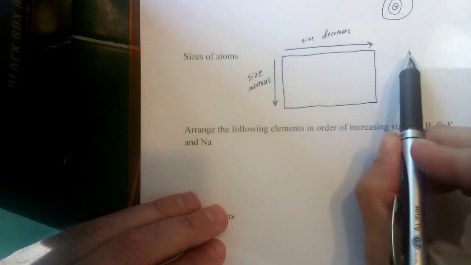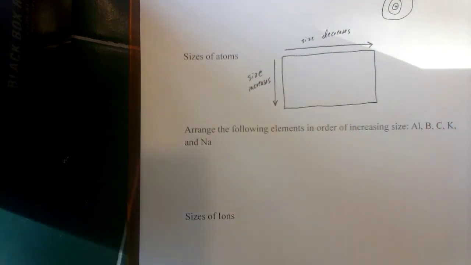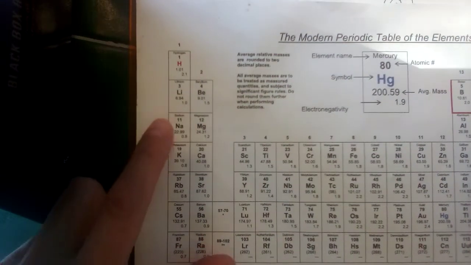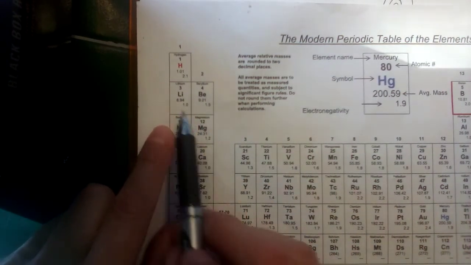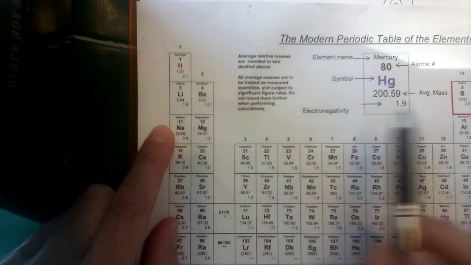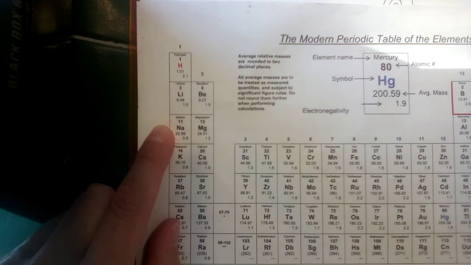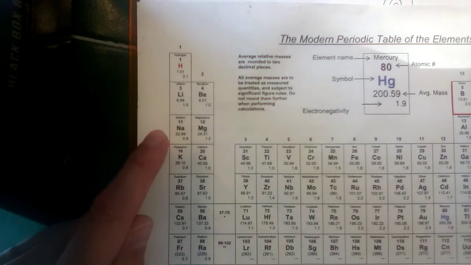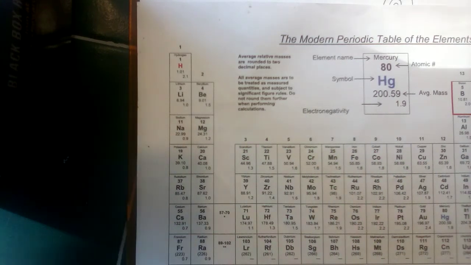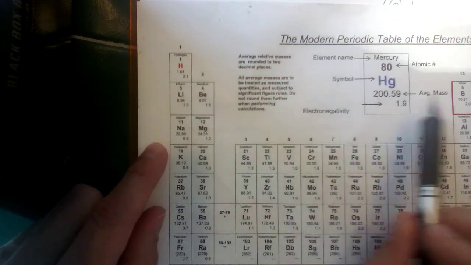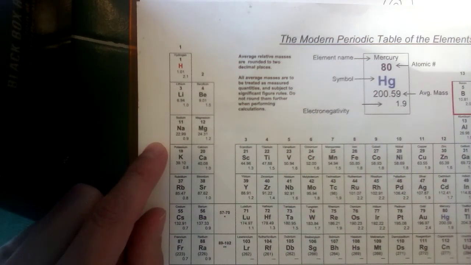What happens as we go across, though, is we're basically adding electrons into the same layer. So if we think about lithium across to neon, 2s, 2, and then these are electrons going into the 2p. All the electrons are going into the second energy level. So we're not adding more layers. What we're doing is adding more protons to the nucleus.